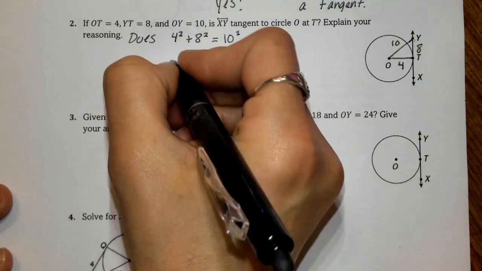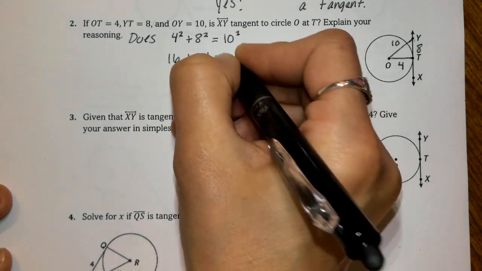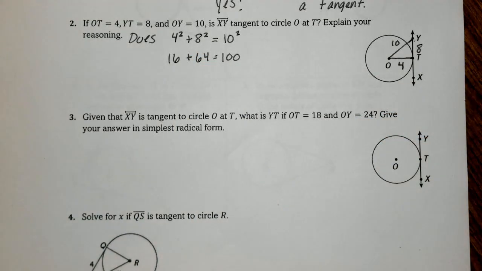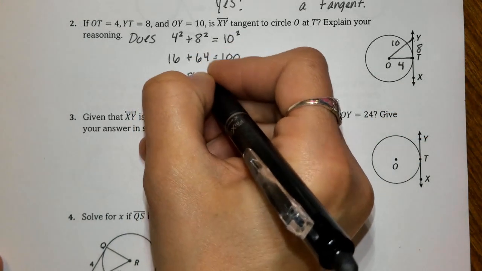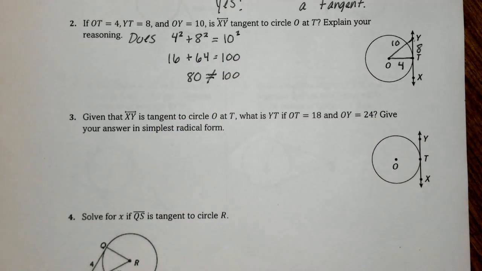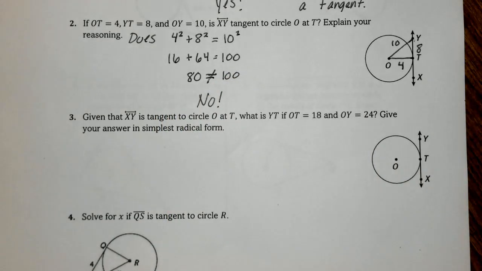When we go through, 4 squared is going to be 16, 8 squared is 64, 10 squared is 100. When we add the 16 plus the 64, we're going to end up with 80. So these are not going to be equal, therefore we do not have a right triangle. And we'll go ahead and write in our explanation for that now.